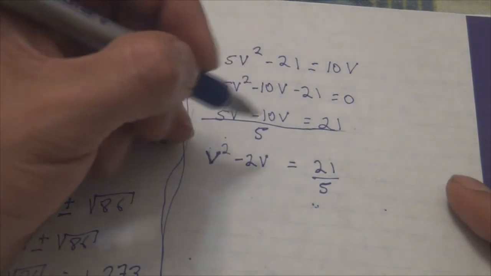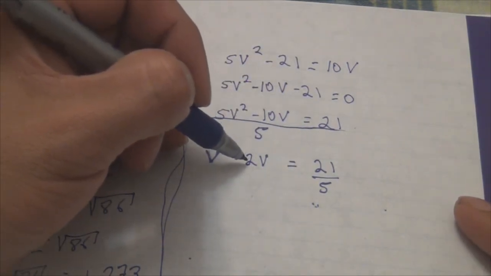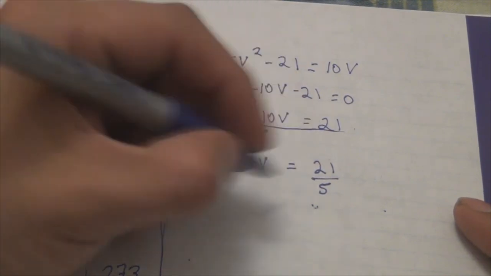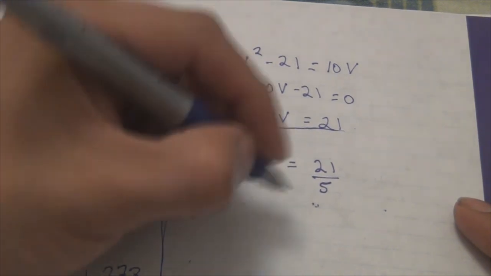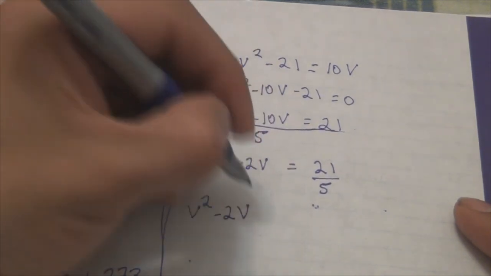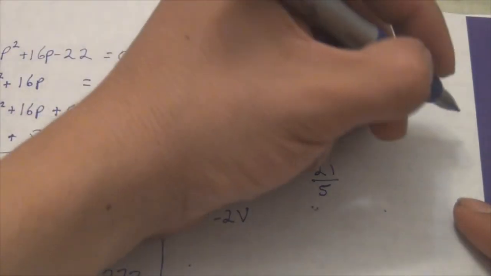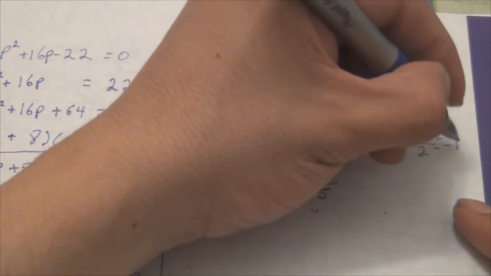The next step is to take half of the linear term, square it and add it to both sides. So this time you could write it down if you want to. Half of negative 2 is negative 1.